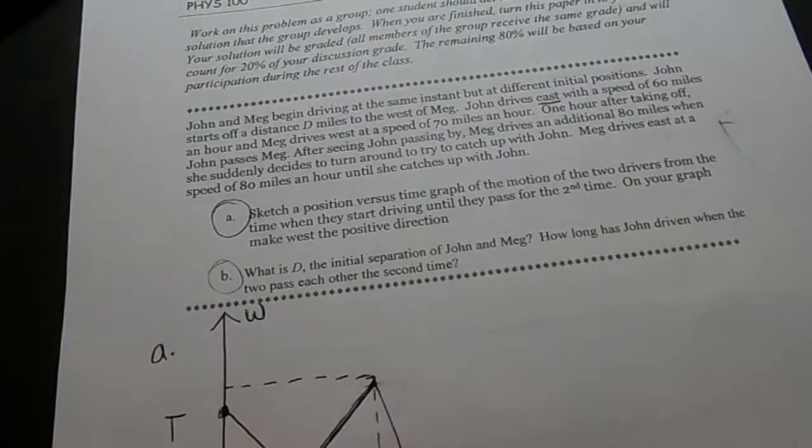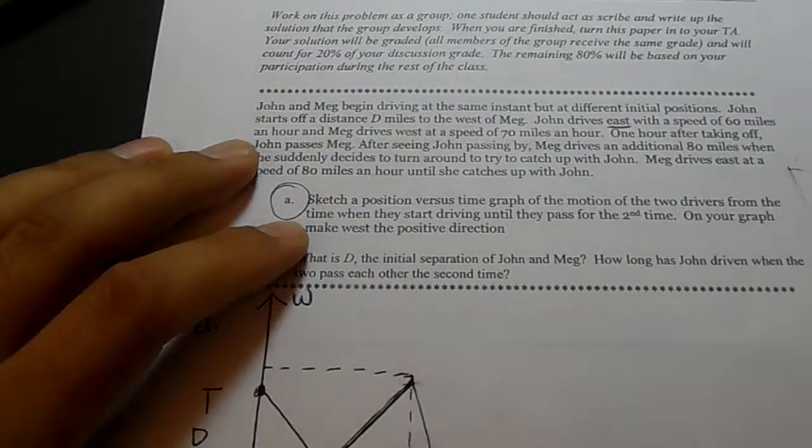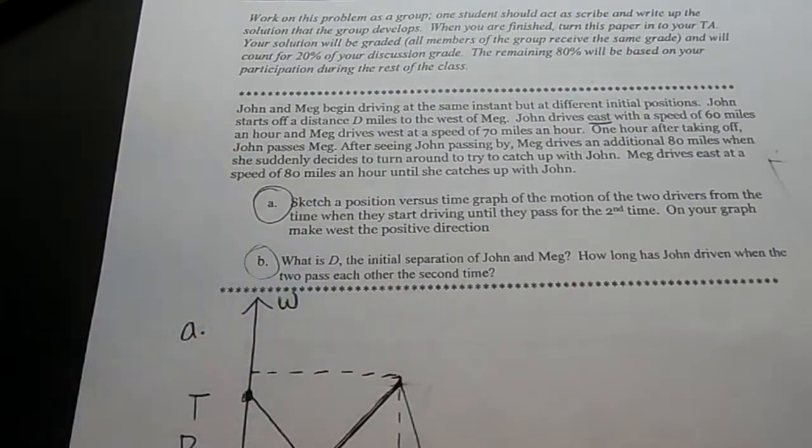Whoa, this tripod is really unstable. Let me try and stabilize that.